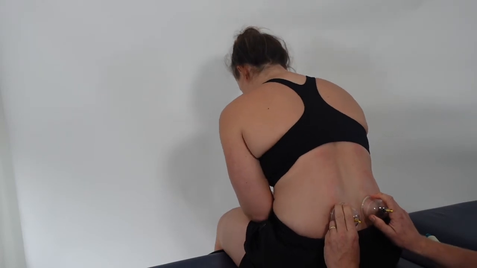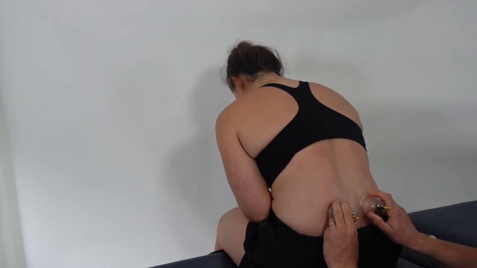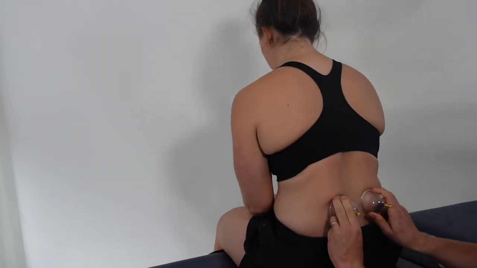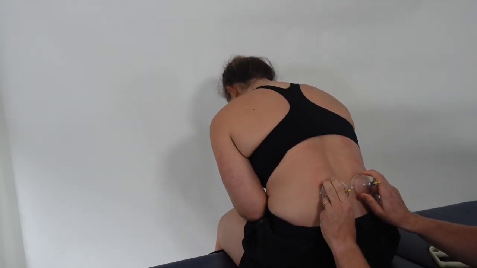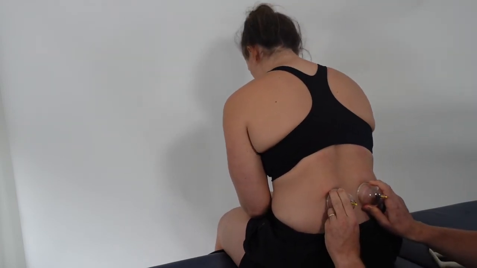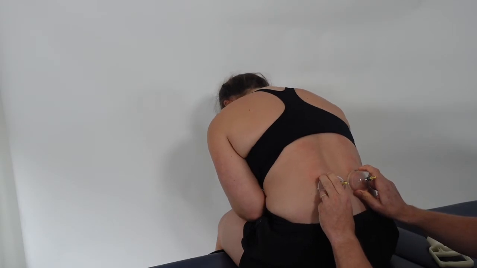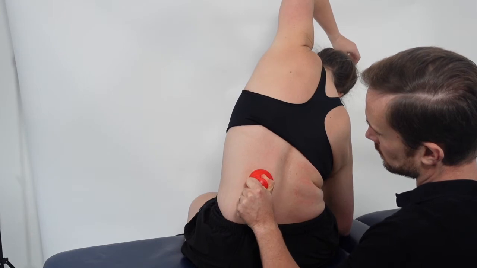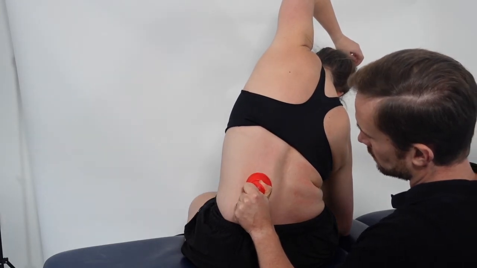In this clip, you can see an example of a shearing technique where the patient flexes forwards as the therapist pulls the cups in either the opposite or the same direction to provide either a resisted shearing force or, in this case here, an assisted shearing force. Shearing techniques can be performed in different directions, such as side flexion, as shown in this clip.